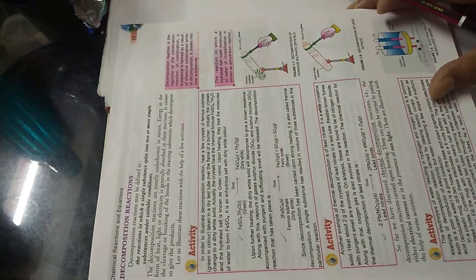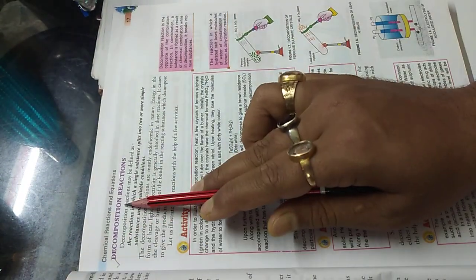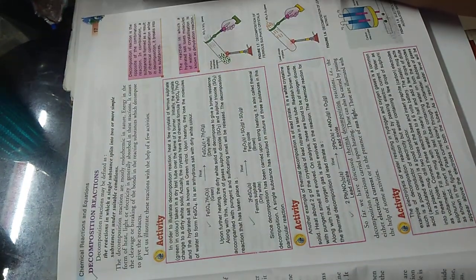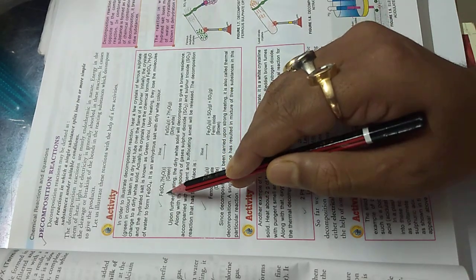decomposition reaction. In decomposition reaction, as the name indicates, decomposition means breakdown. So a complex substance will break down into simpler substances. What are the different examples given here? The first example that you can see is the decomposition of ferrous sulfate.